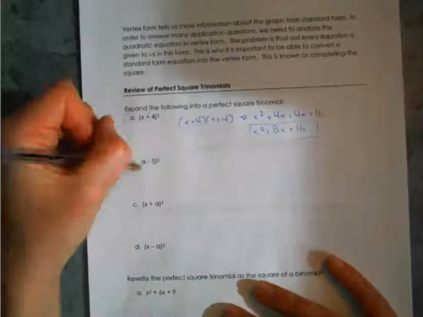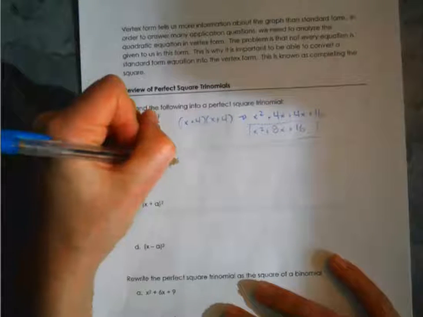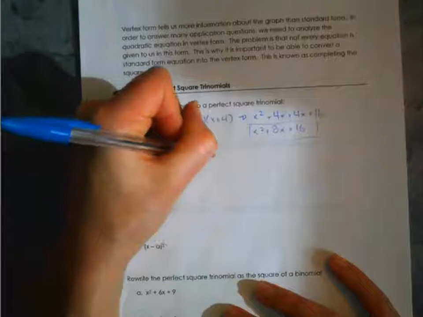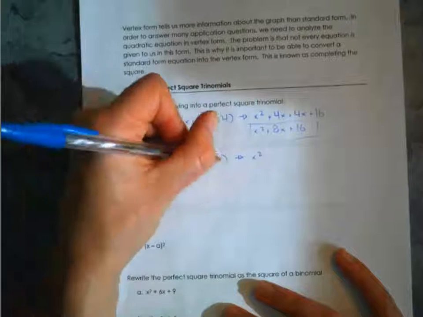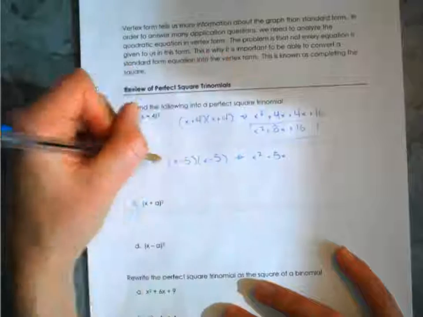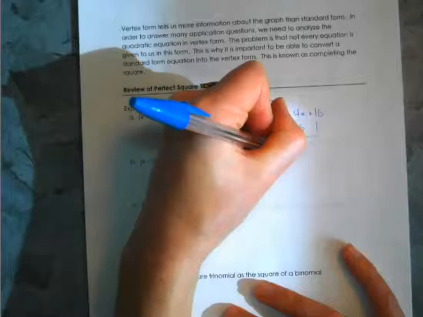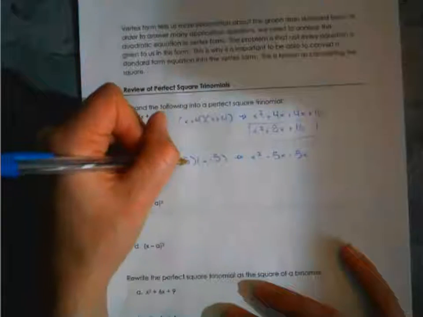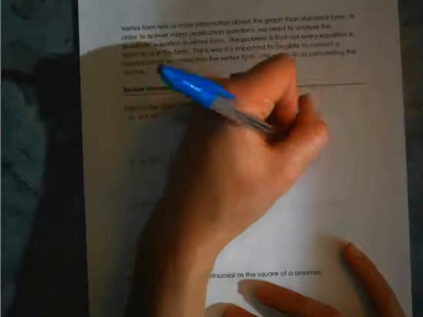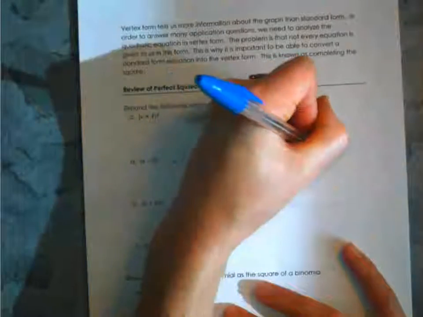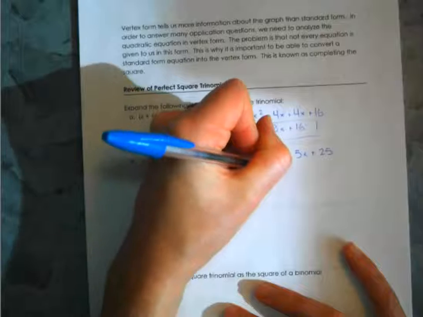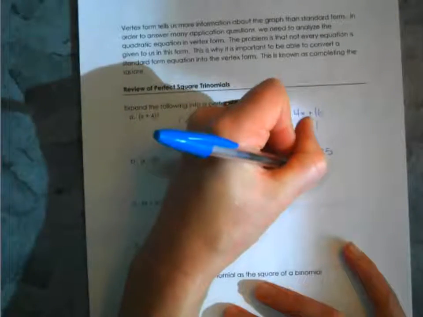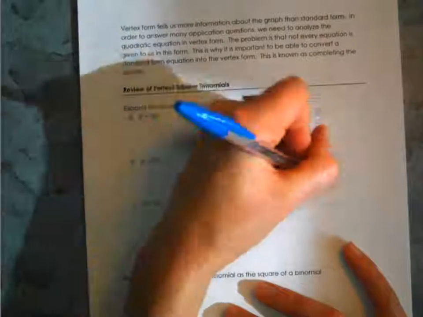Okay, let's try another one, x minus 5 squared. So we're going to do x minus 5 times x minus 5, which will give us x times x is x squared. X times negative 5 gives us minus 5x. Negative 5 times x gives us, again, negative 5x. And negative 5 times negative 5, remember a negative times a negative is always a positive. 5 times 5 is 25. And now if we simplify this, we end up with x squared, negative 5 minus 5 gives us negative 10x plus 25. Okay, so that's our simplified version.